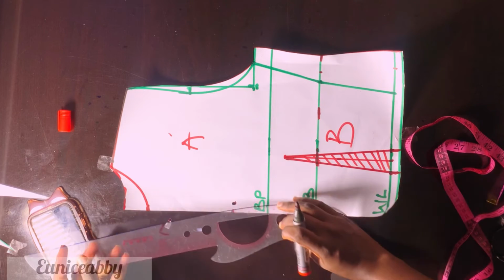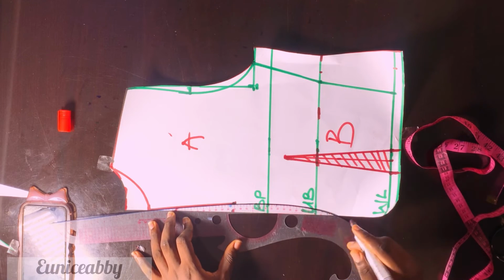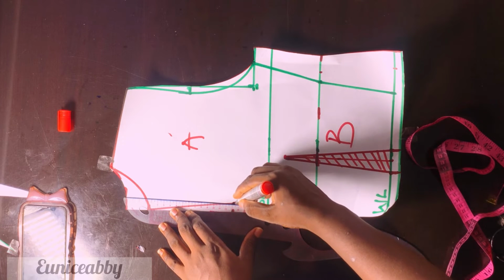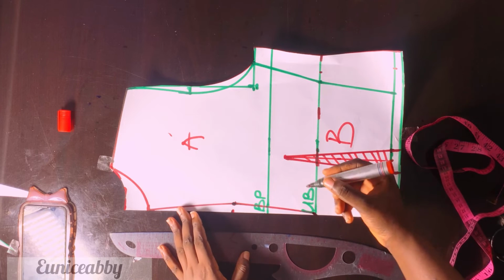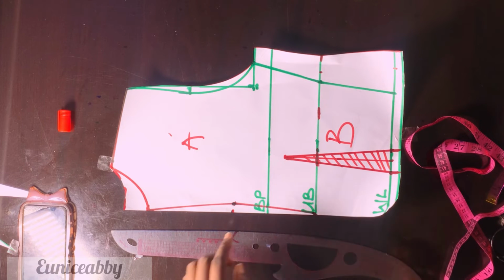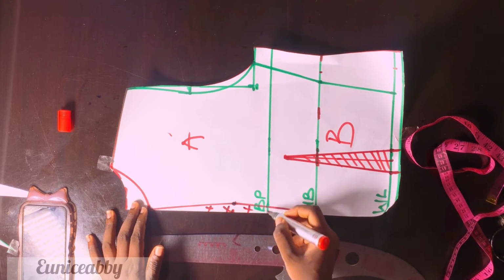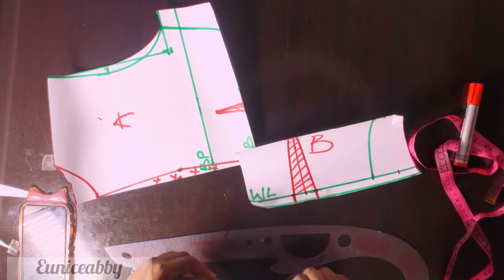So after doing that, I'm going to connect from this point, from the neck depth area, to that point and to the under bust. Just watch carefully so that you do not make any mistakes. Ensure to avoid having any sharp edge. Just adjust everything so that it flows seamlessly. The next step is to cut out, just like you see me doing.